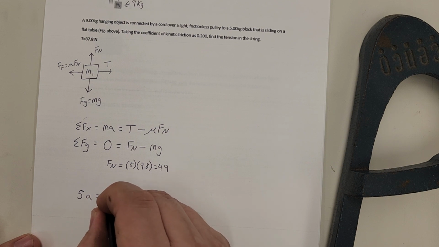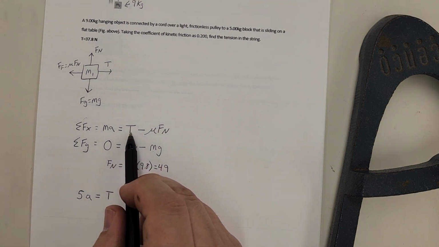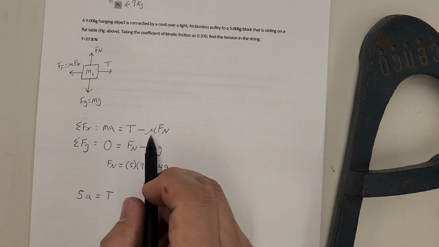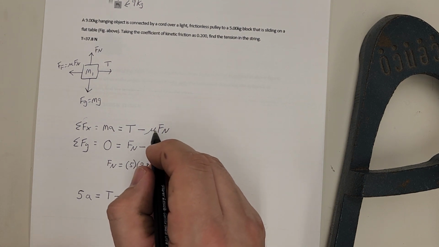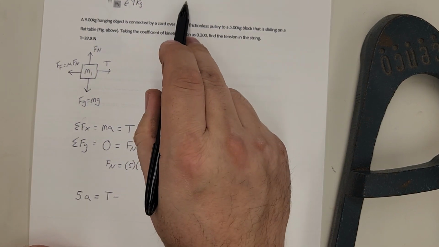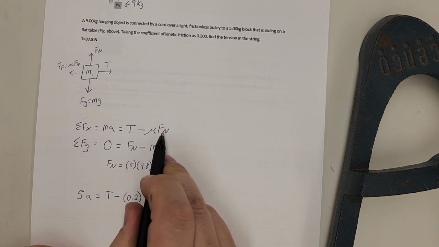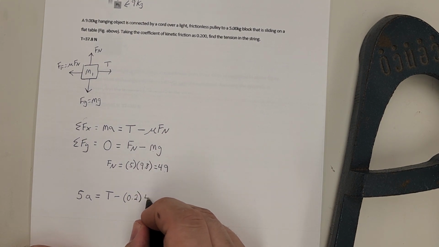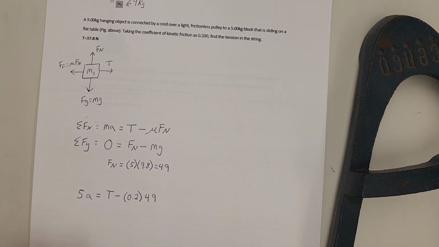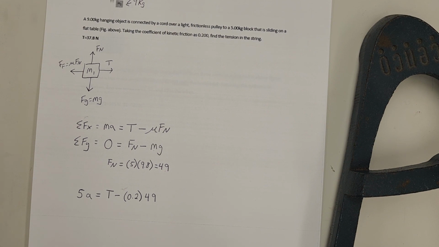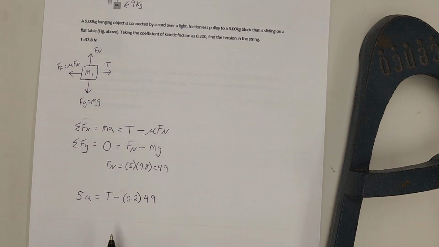I know this is equal to T, tension, that's what I'm looking for, and then minus mu. I have mu, that's 0.2, times the normal force, and the normal force is 49. So I'm getting there, it's getting a little closer. 49 times 0.2 gives me 9.8.